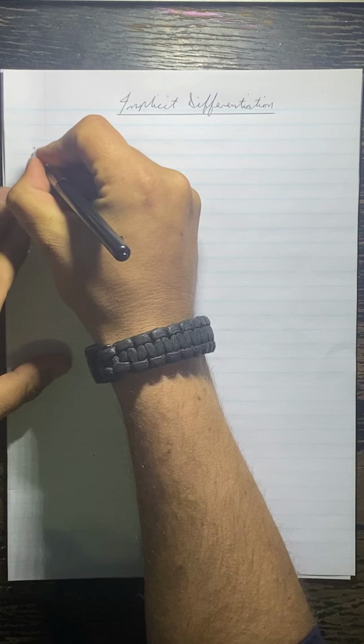Hi, grade 11. So I'm continuing with the implicit differentiation examples. Going on to example 2 now.